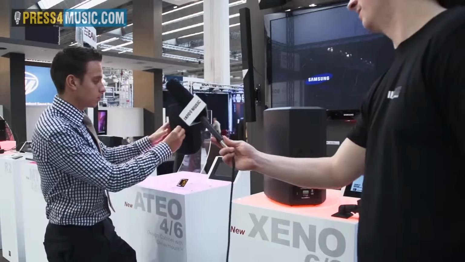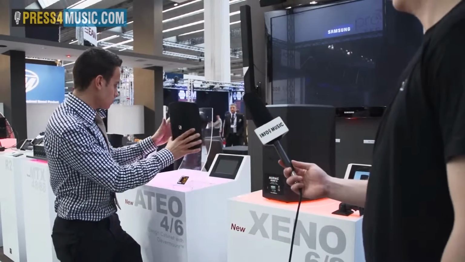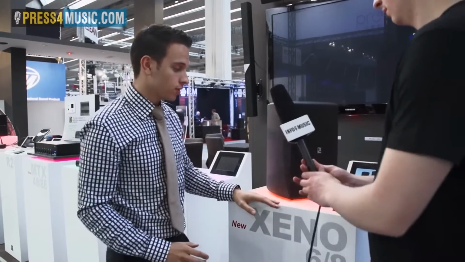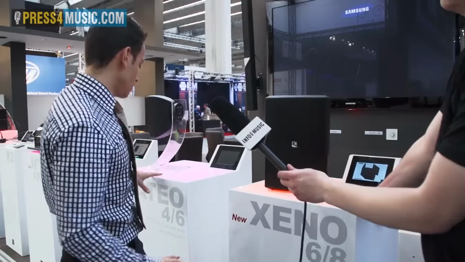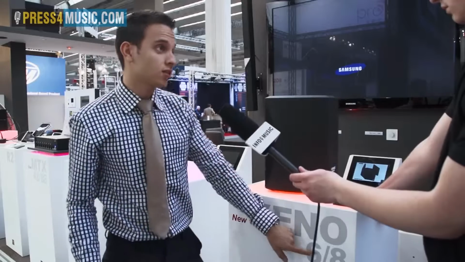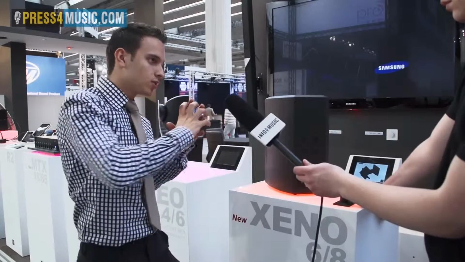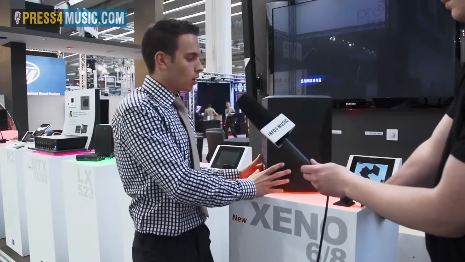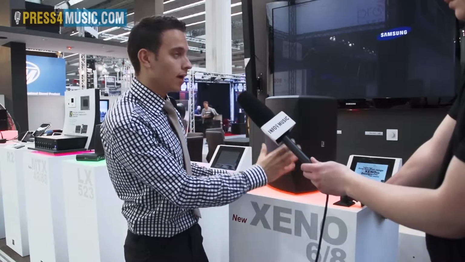Then the next product that I will show is the Xeno series. The Ateo has a 4-inch model and a 6-inch model, and this one has a 6-inch and an 8-inch model. So you can see we're forming a complete line. This is more of a powerful system. The one that we're showing here is actually the 8-inch.